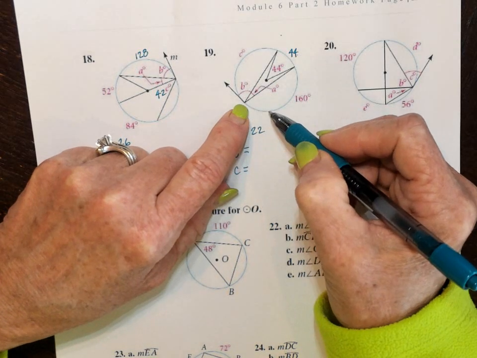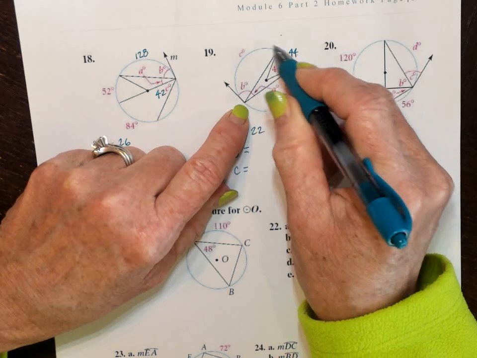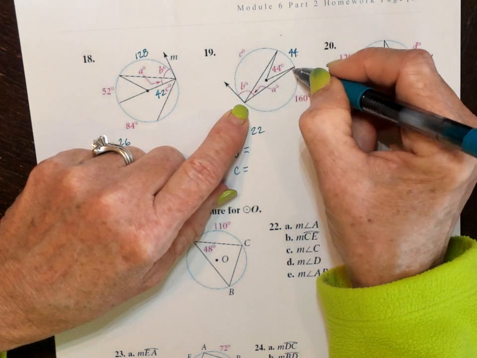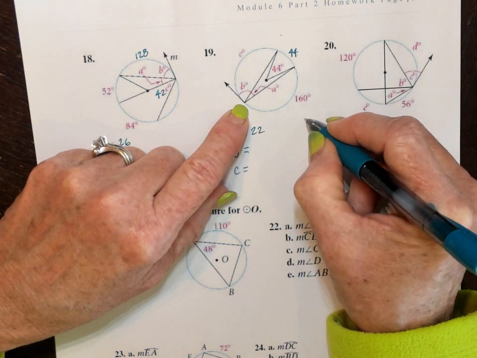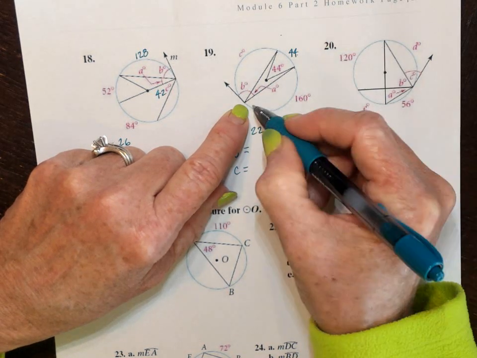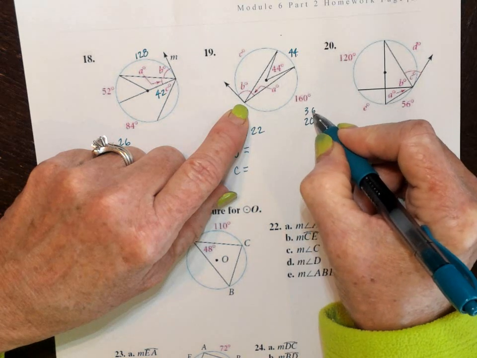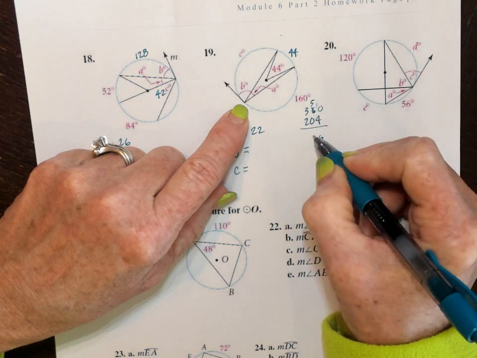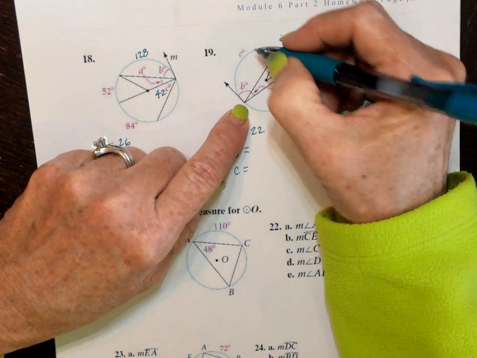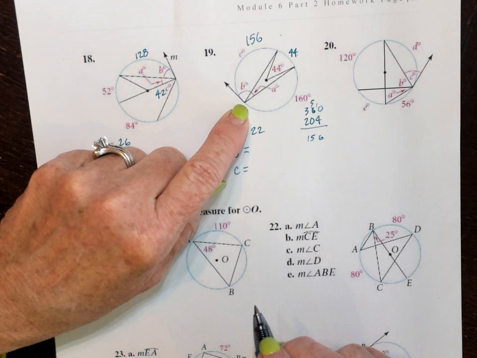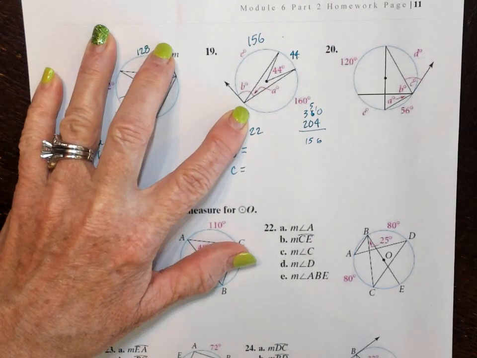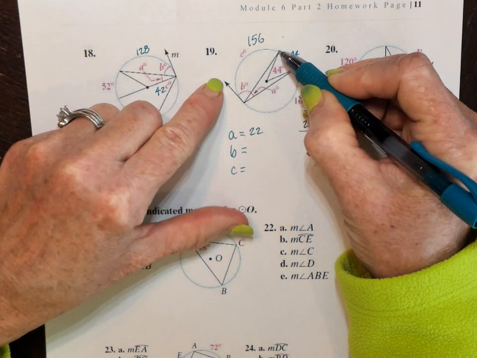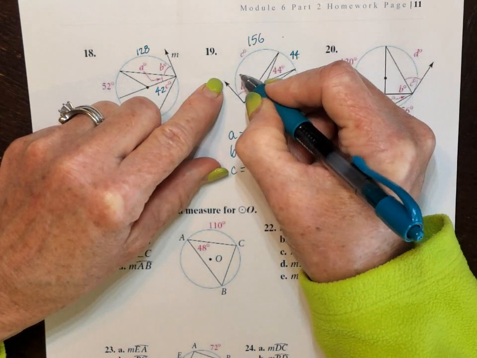Sometimes I have to look at these too and think about them. So we know 360 degrees in the whole circle. I've got 160 degrees here and 44 there. That's 204 for those two together. So if I do 360 minus the 204, that's 156. It's 156 for C. And then angle B is an inscribed angle, half of that 156, which is 78.